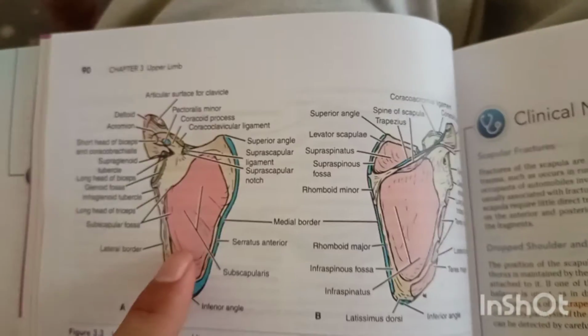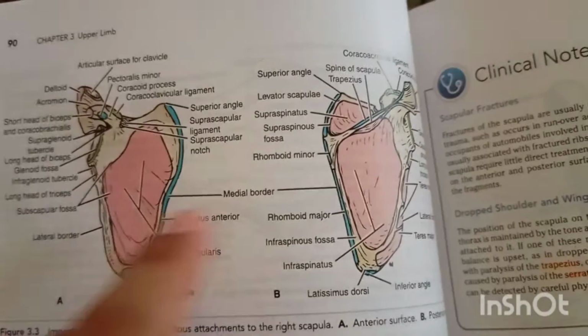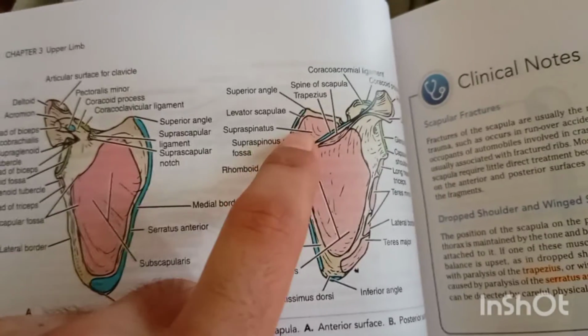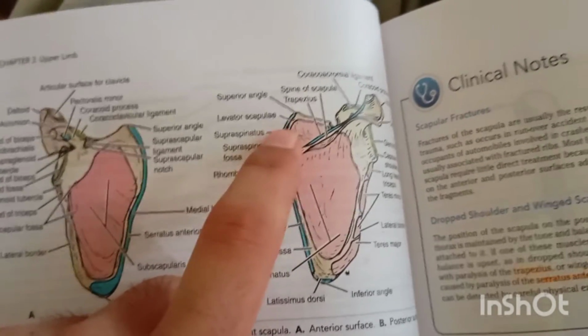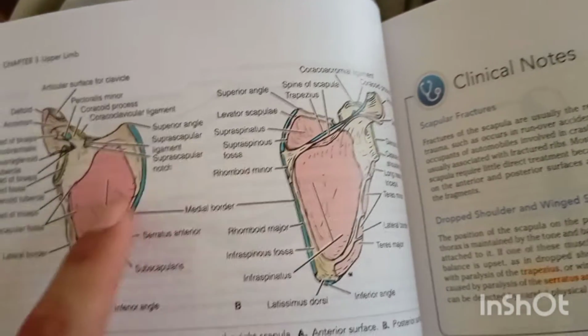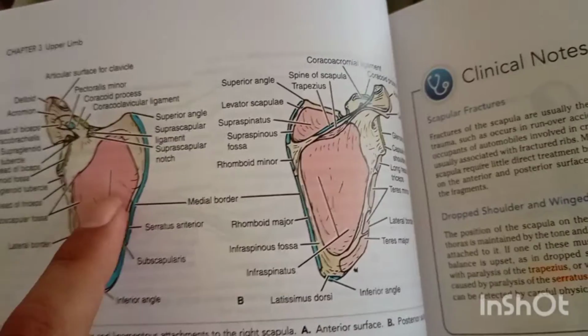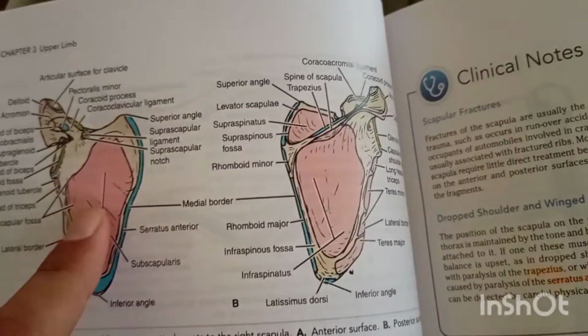Further, if we talk about the muscles attached here, we already mentioned three muscles. On the back side, the posterior side, above the spine is supraspinatus, below the spine is infraspinatus, and on the front side toward the ribs, the costal surface, there is the subscapularis muscle.